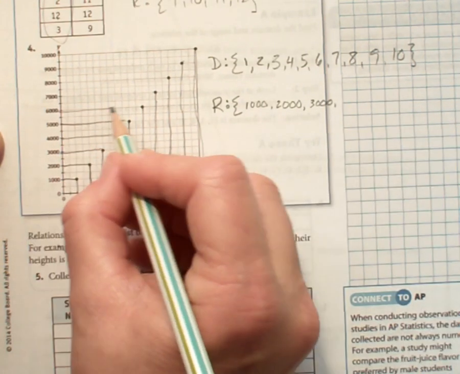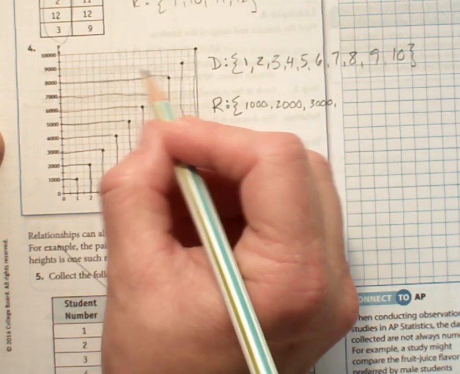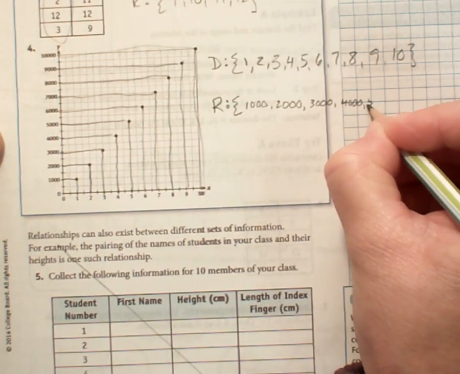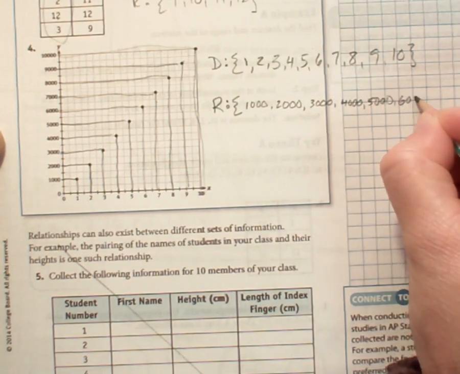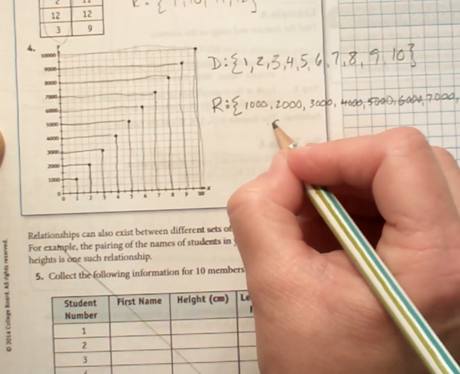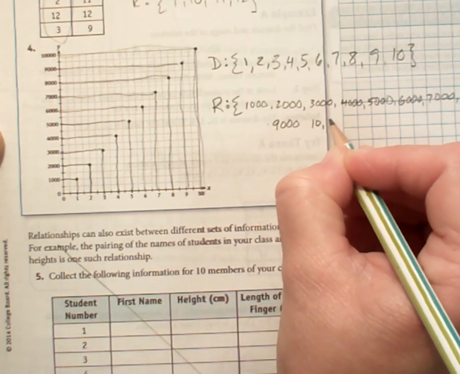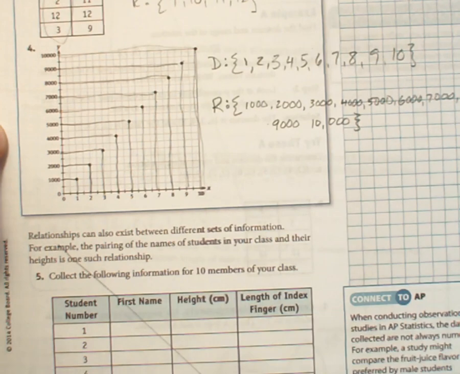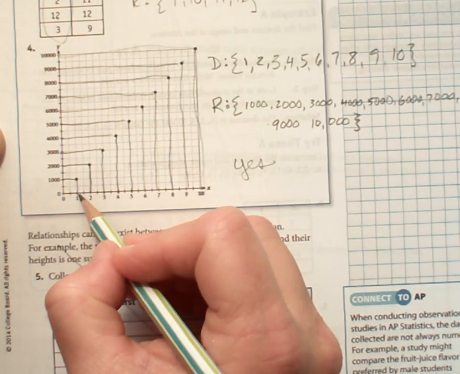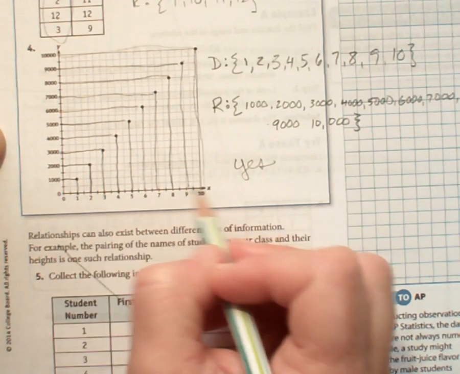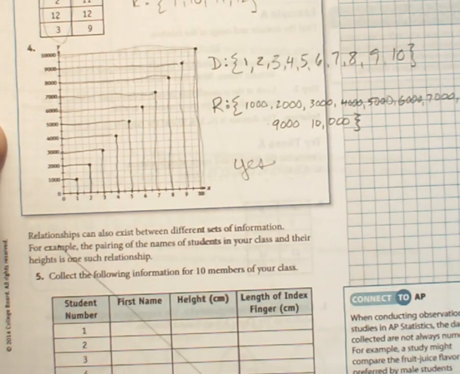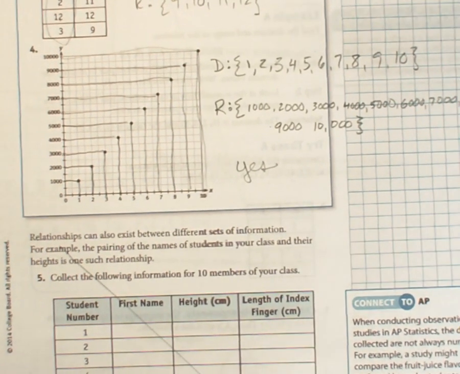4,000, 5,000, 6,000, 7,000, 8,000, 9,000, and 10,000. That is the domain. Is this a function? Yes, it is. Each one of these inputs on the x-axis is leading to only one point, which gives me one output. We'll talk about that some more next lesson.